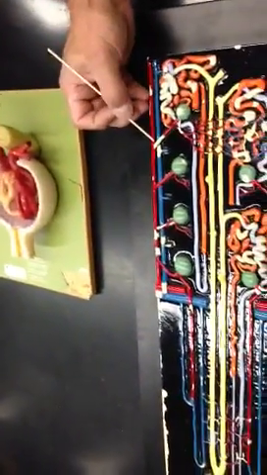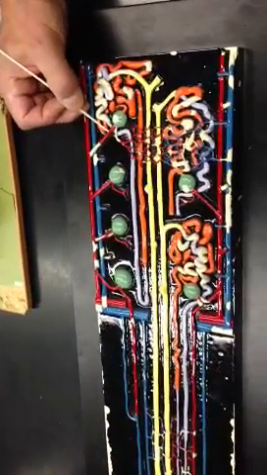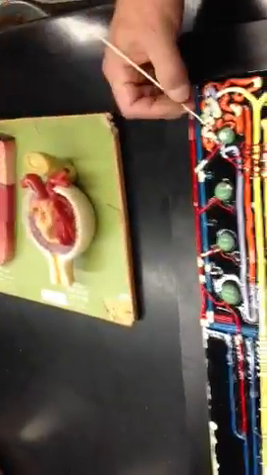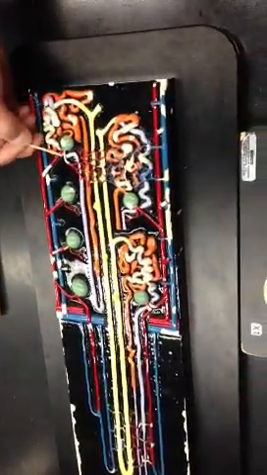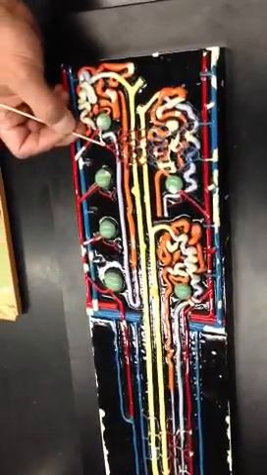Again, this is the afferent arteriole, which is the same as this, leading into the glomerulus. The efferent arteriole exits and is narrower. This is an efferent arteriole.